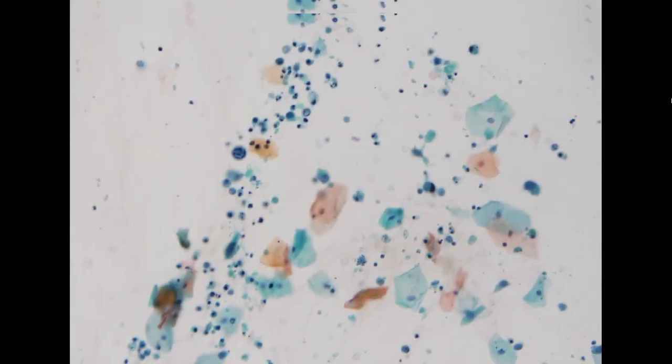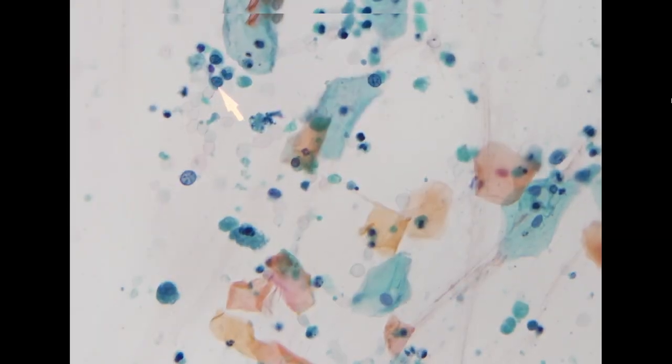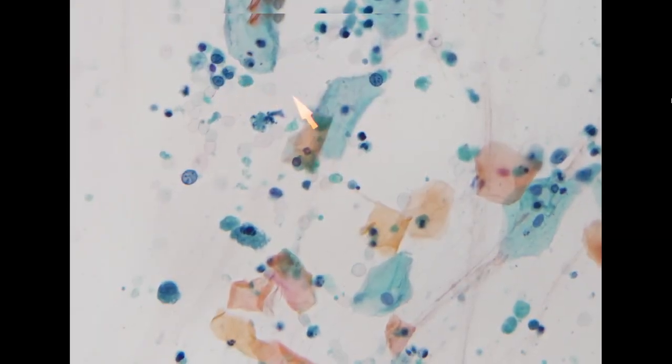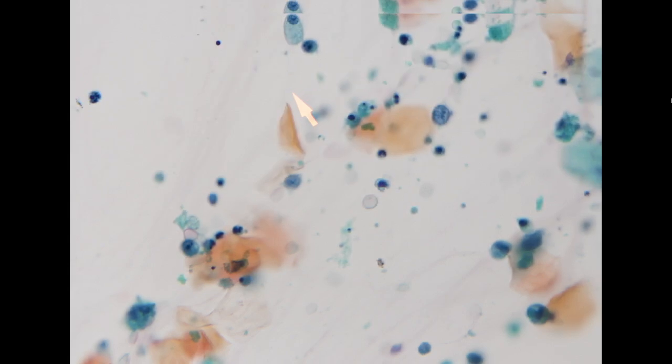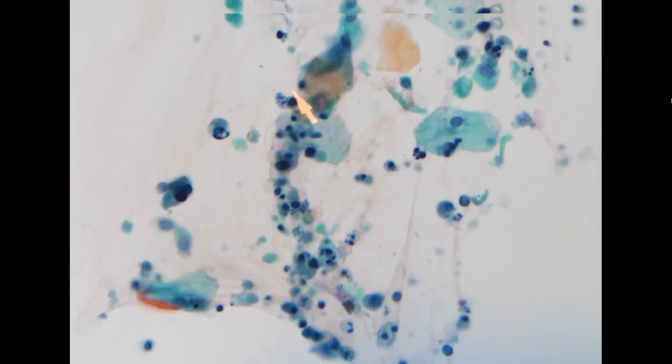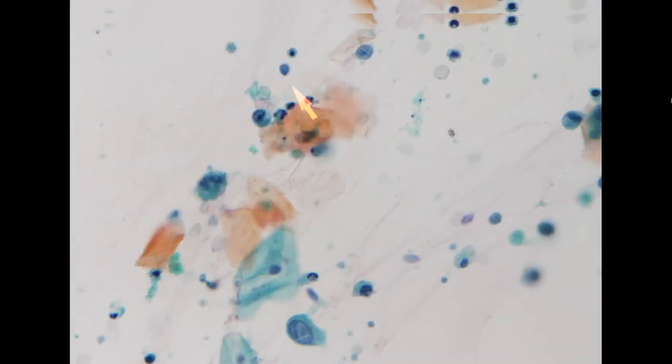So for the voided urine specimen, it is important for us to identify these degenerated but still hyperchromatic cells, and we call these atypical. For the prior case that is caused by the stone atypia, we call it negative.